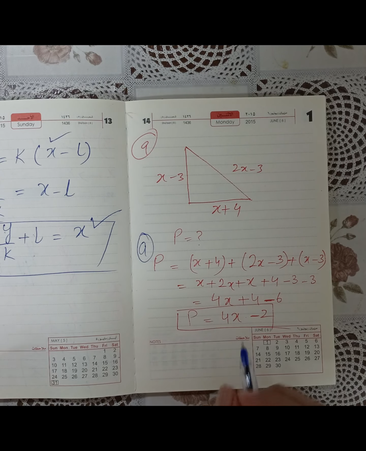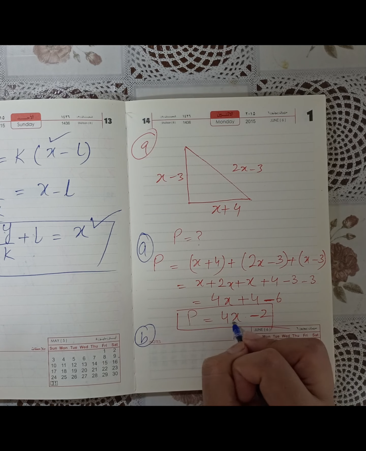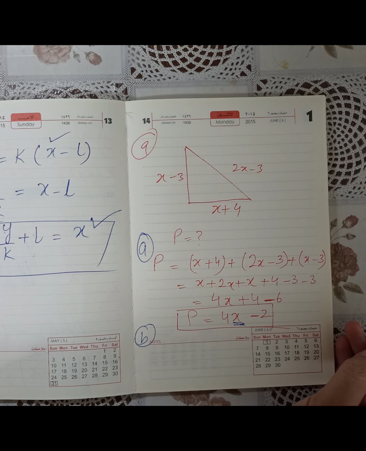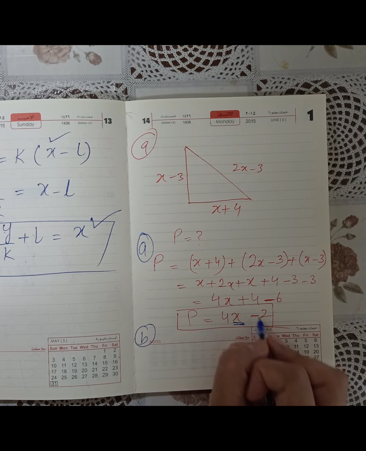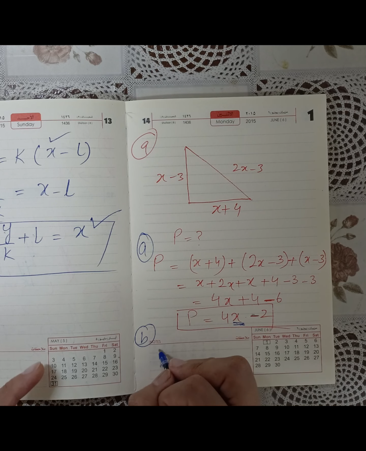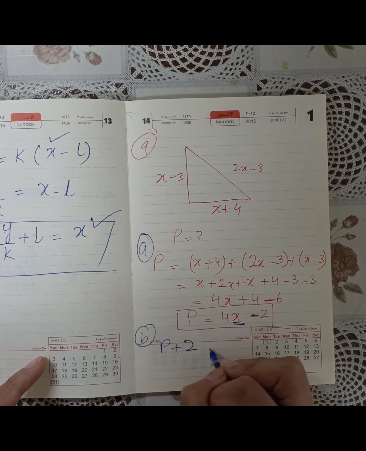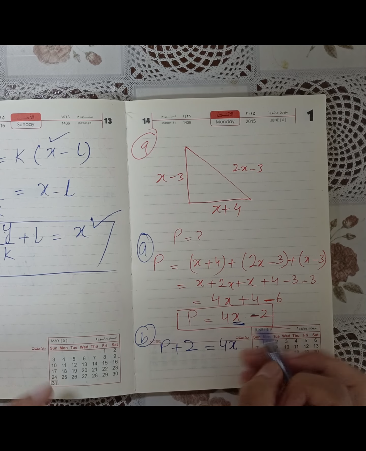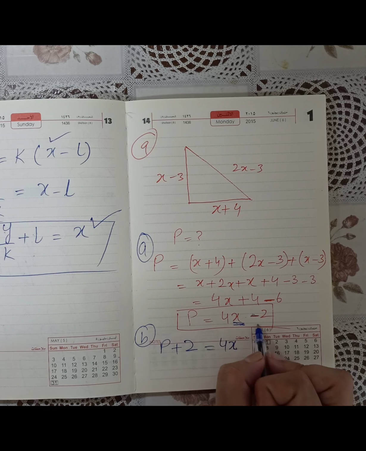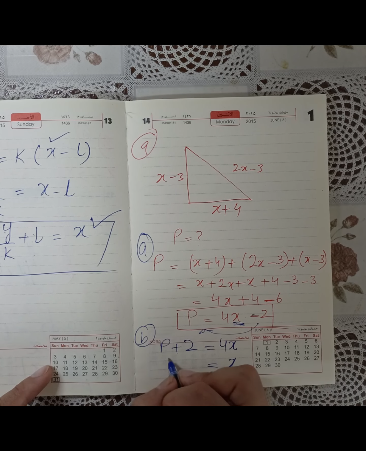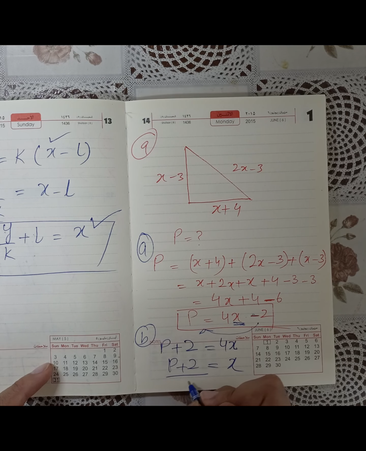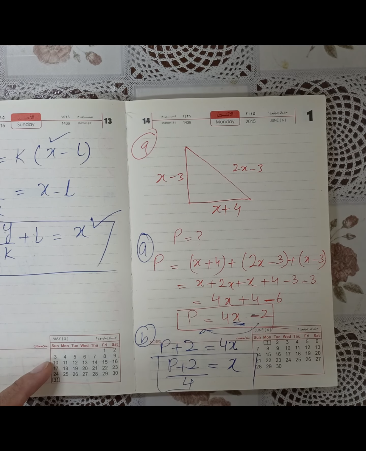To find the perimeter, and part B is that we have to rearrange and find x as the subject. So what we will do, this 2 that is being subtracted here will go to the other side and add there, and my x will be p plus 2 divided by 4. So this is using the reverse formula. Okay, this is part B.